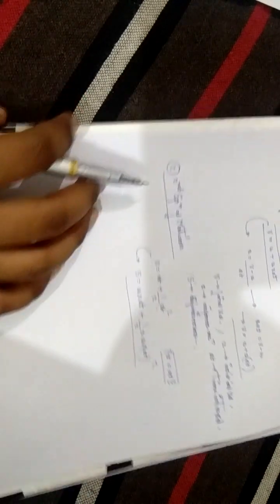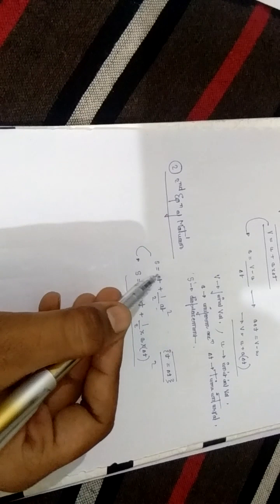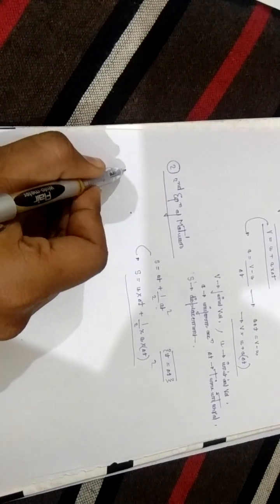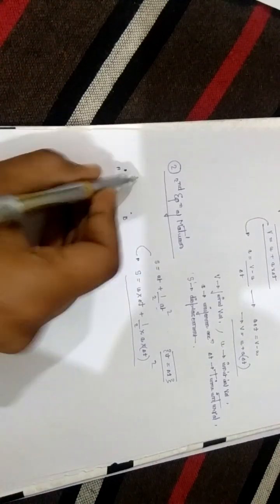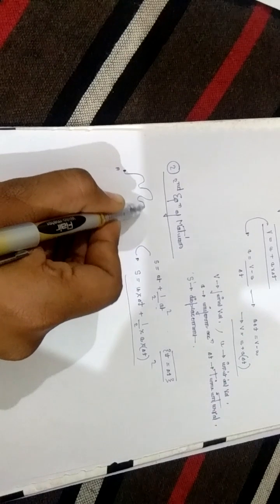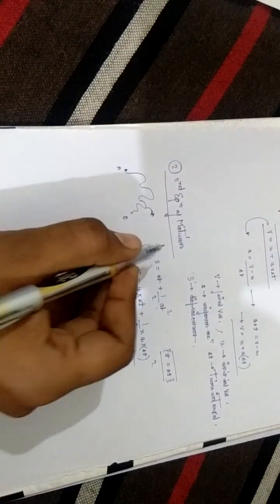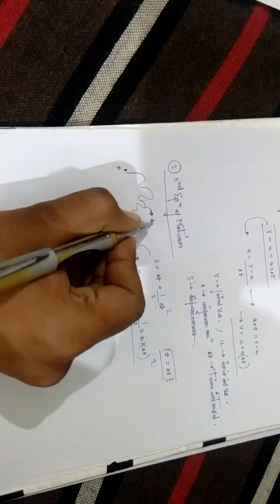So students, do you know the meaning of displacement? If a body moves from an initial position, say A, to B, and takes a path like this, the path followed by the body is the distance.